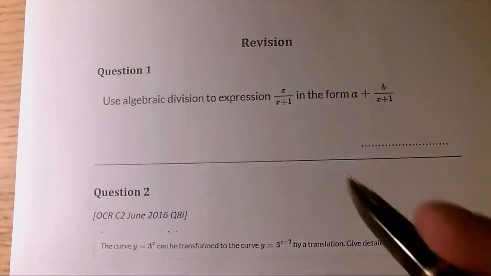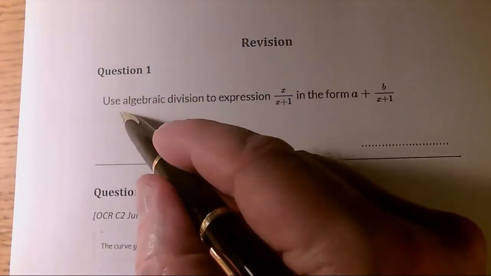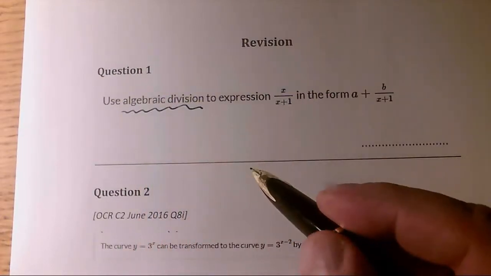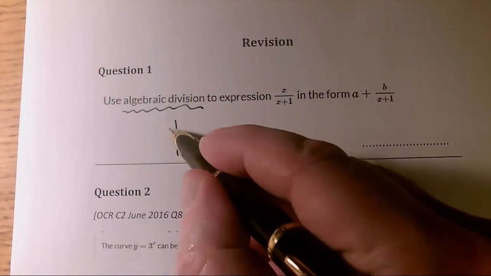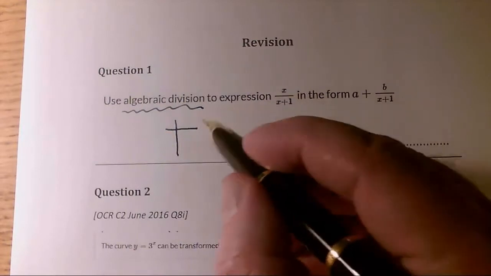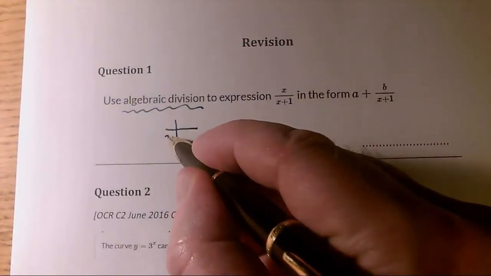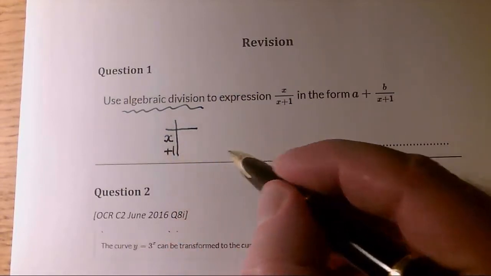Okay, question 1. Algebraic division to express this in this form. Now, the method here is specified. There's more than one way to do this, but if we want to do it by algebraic division, we've got to construct a grid that multiplies out to give something as close as x as we can make it by multiplying x plus 1 by something.